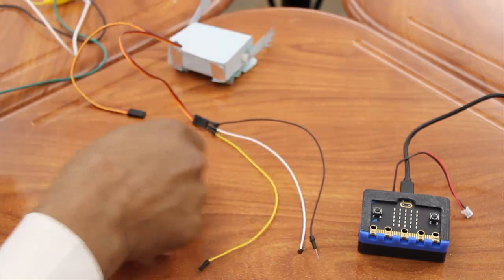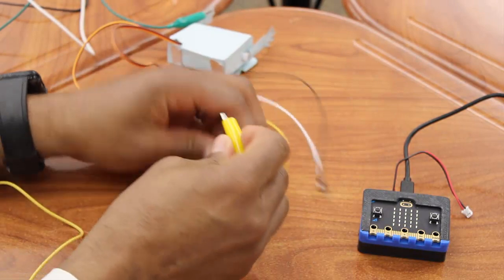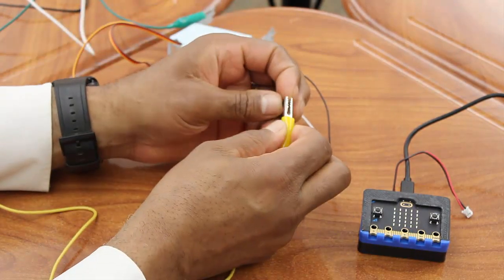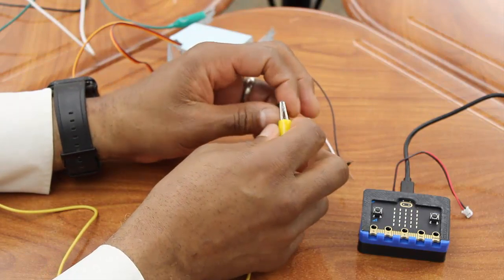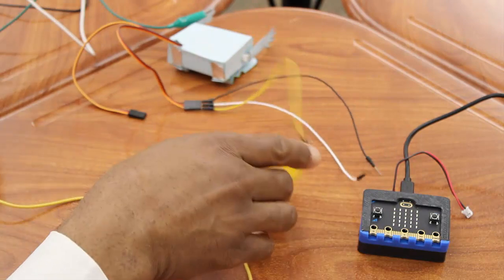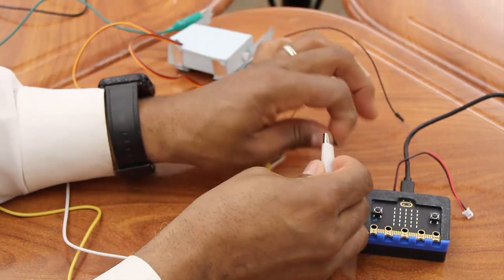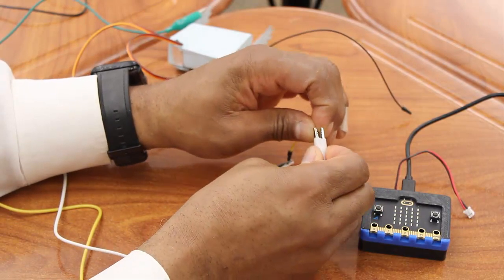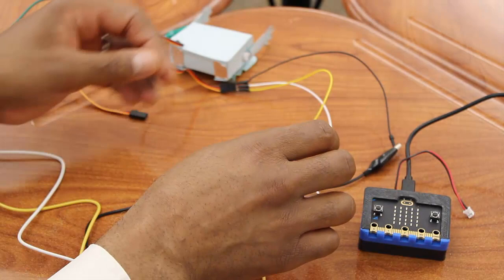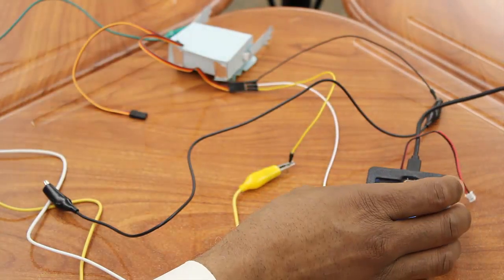The next thing you're going to do is you're going to take your alligator clips and connect those with the wires. This could be a little bit tricky. You want to make sure that these are nice and firm so that they don't come off. But I'm connecting my yellow to my yellow, my white to my white, and the black to the black. It doesn't matter what color they are, as long as the colors correspond.